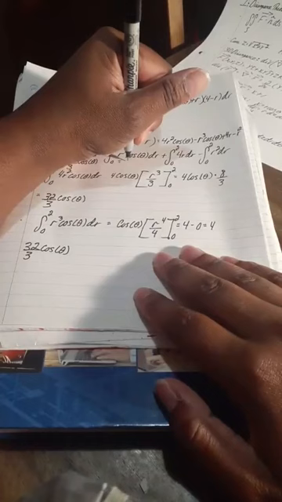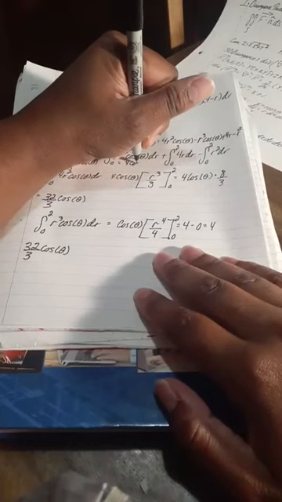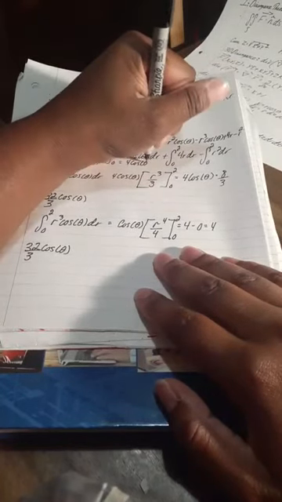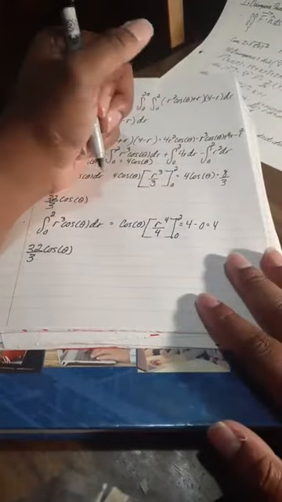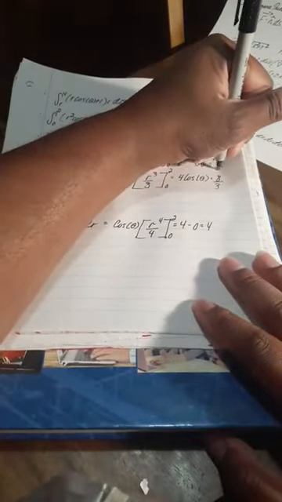So the answer for this part would just be 4 cosine of theta. And then from 0 to 2 for r dr, that's just 8. That's easy to see. And then from 0 to 2 r squared dr, that's simply 8 over 3.